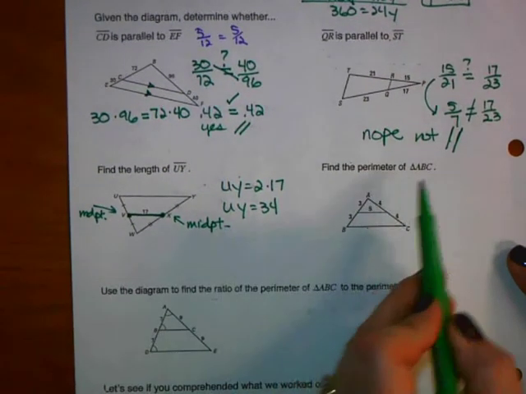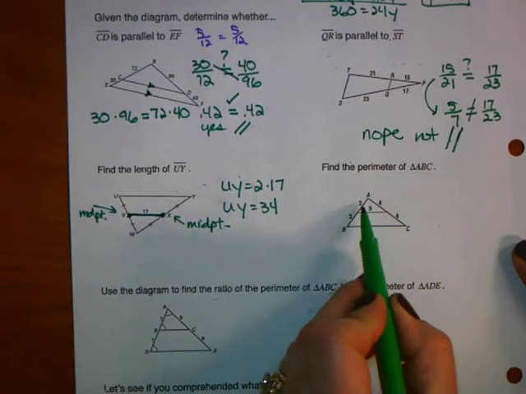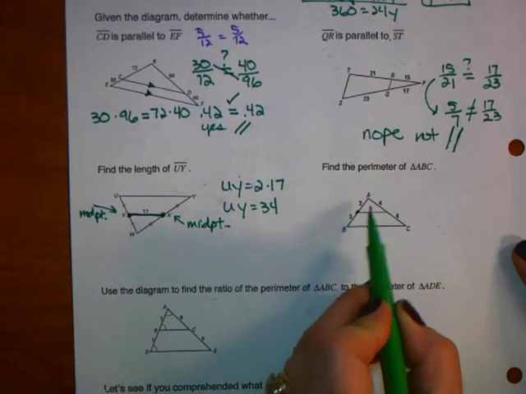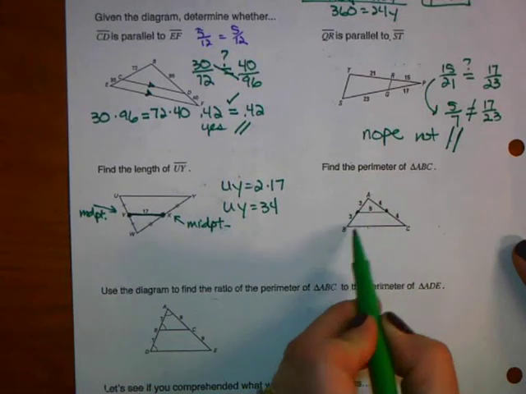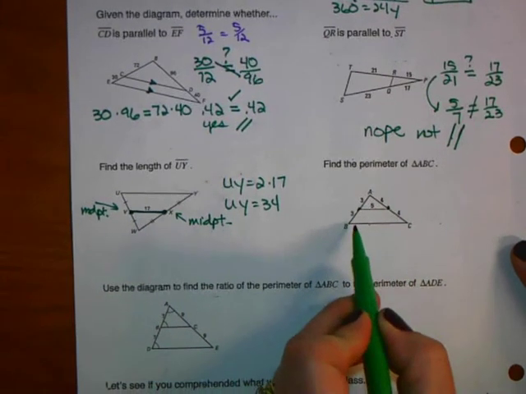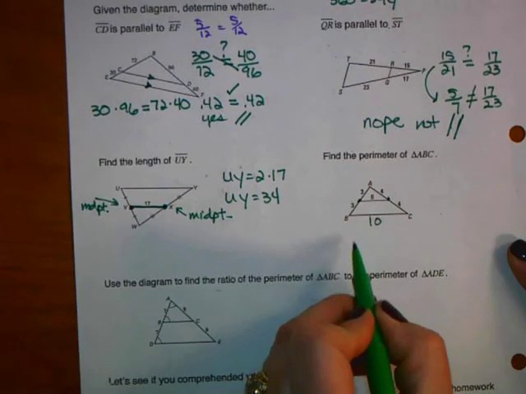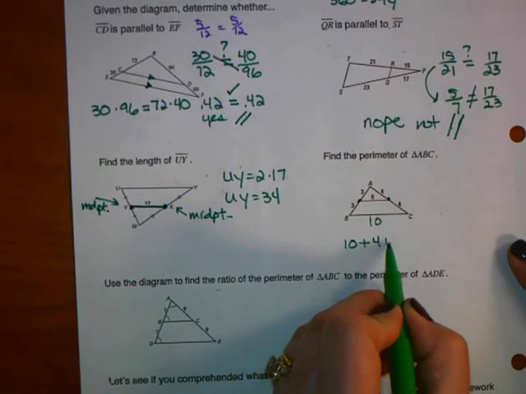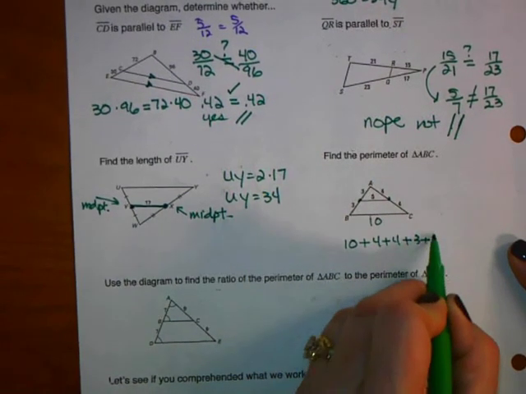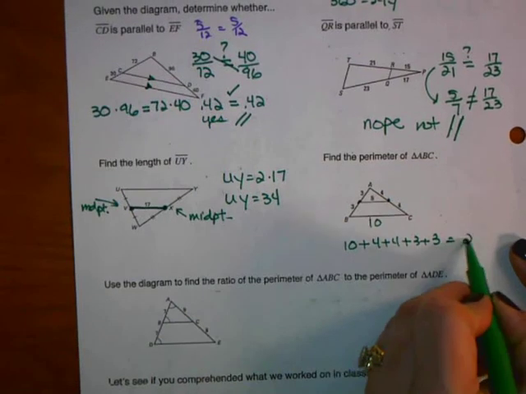Okay, find the perimeter of triangle ABC. Well, first of all, I know that this is the midpoint because 3 is 3, 4 is 4. So that means BC is how long? 10? But I gotta find the perimeter, so I gotta add up all the sides. 10 plus 4 plus 4 plus 3 plus 3 equals 24.